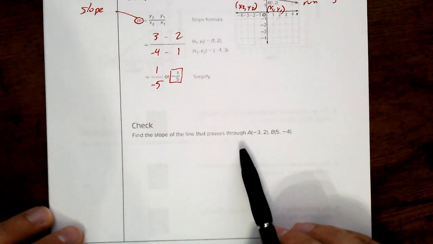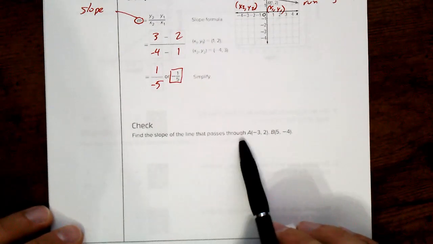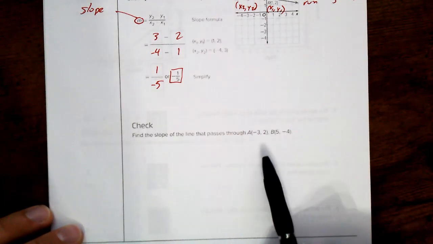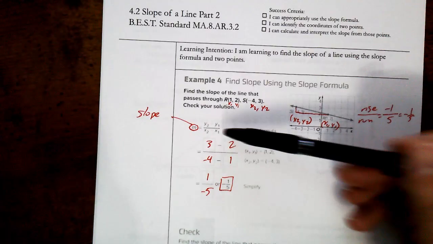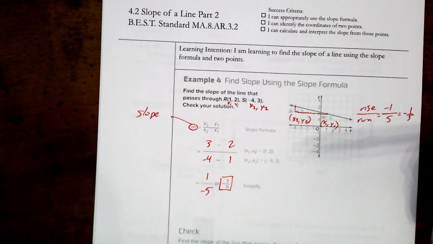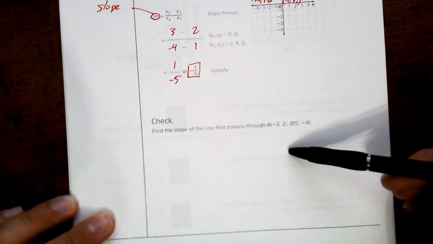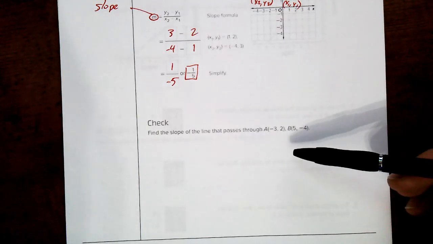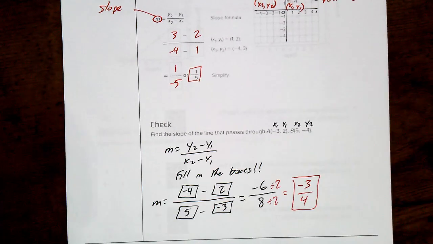I want you to try the check down here at the bottom. Find the slope of the line that passes through (-3, 2) and (5, -4). Use the formula. Try this. Pause the video. Unpause it when you find your answer. Did you get negative 3 over 4?